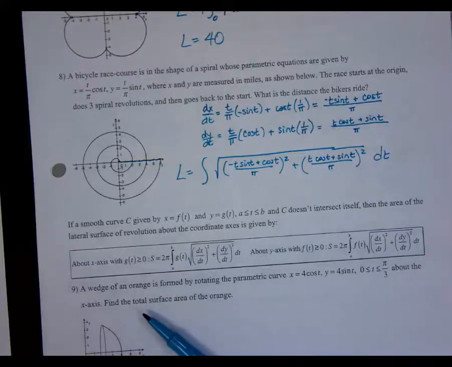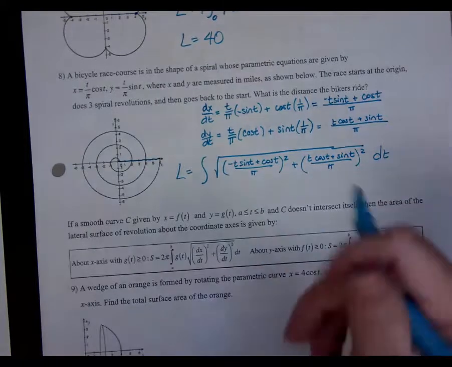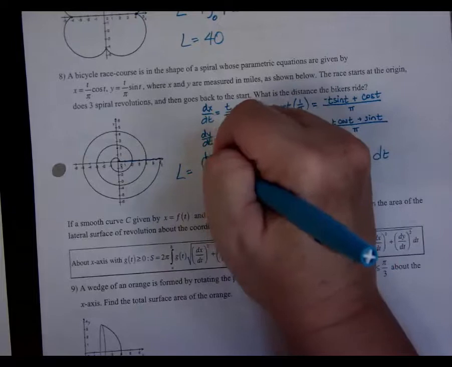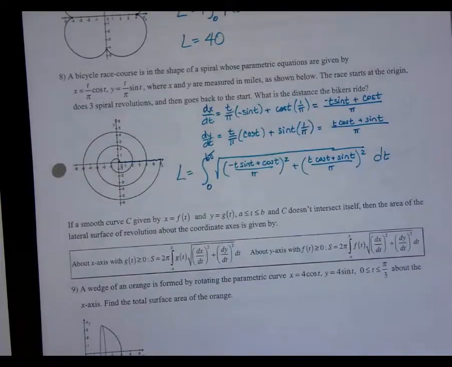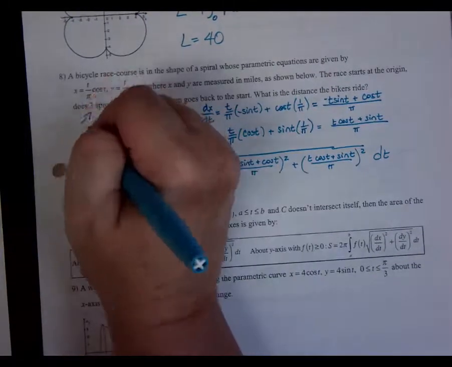T is measuring time this time, or it's also measuring radians. So how many radians is 3 spirals? 3 times 2 pi. 2 pi is once around, right? So it's 3 times around, so it would be from 0 to 6 pi. 3 spiral revolutions is 6 pi.